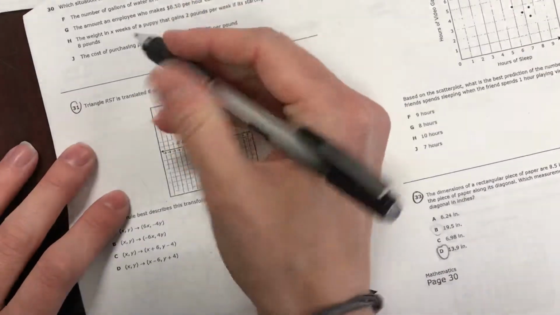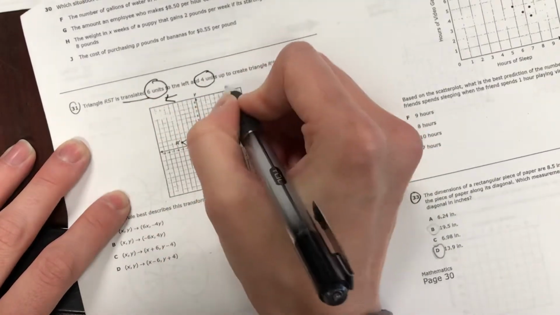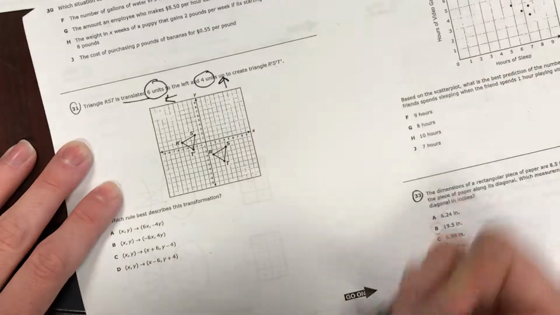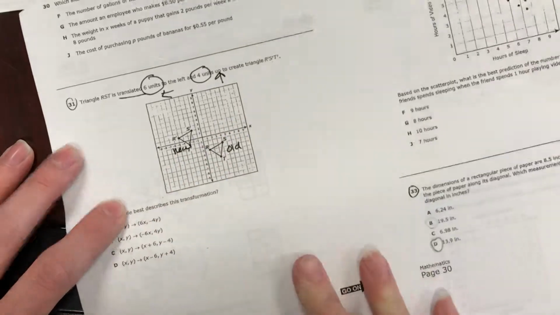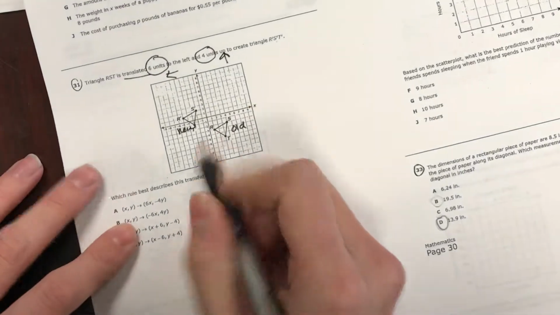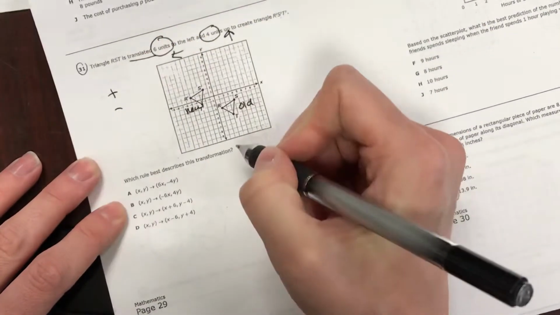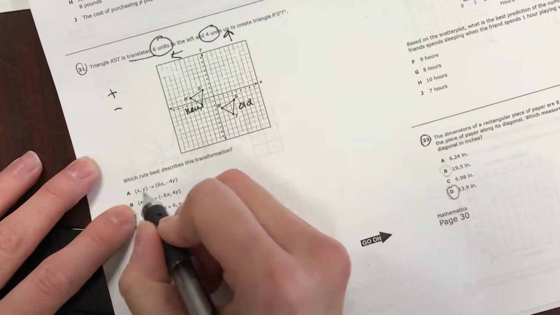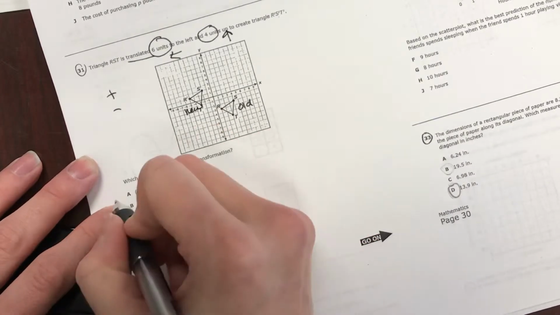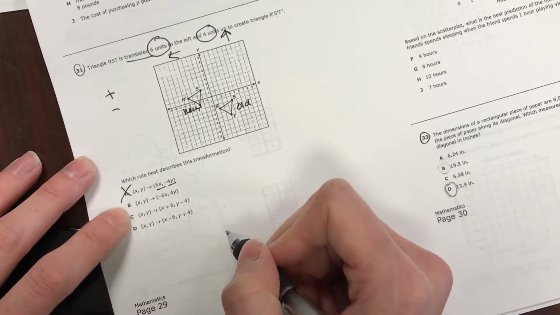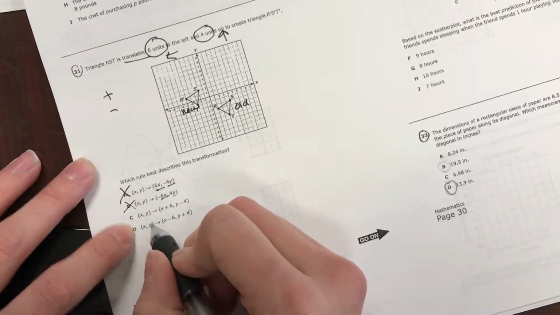Okay, RST is translated, so it's slid 6 units to the left and 4 units up to create R prime, S prime, T prime. Okay, so this is the old, and this is the new, because that one has the hash marks. Which rule best describes this transformation? First of all, eliminate anything that's not translation. So translation is adding and subtracting to your X and Y. So A is multiplication. That letter right by the number means multiplying. That would be dilation, so that's not even the right rule. Same thing here, that's multiplying. Okay, so you're down to this one and this one.